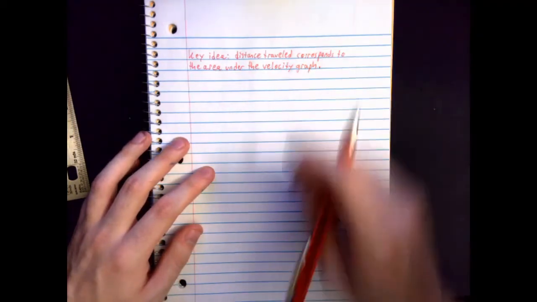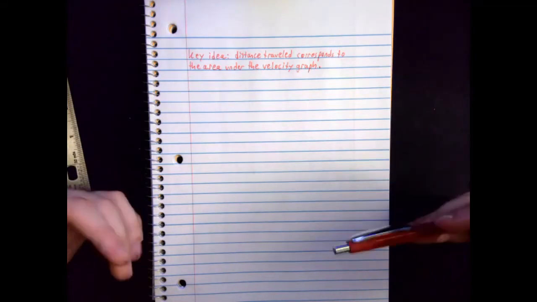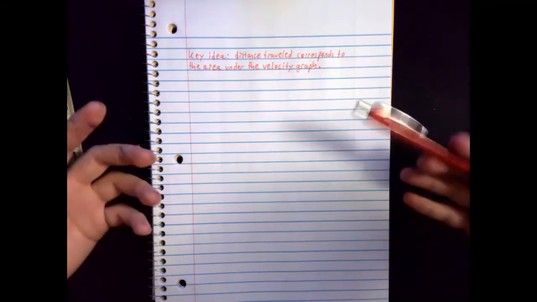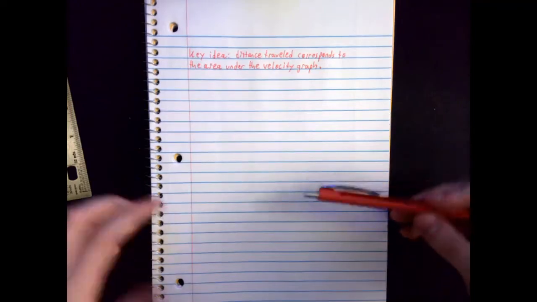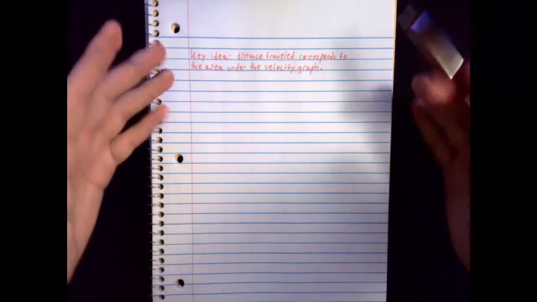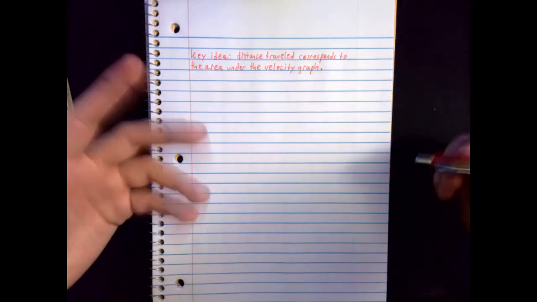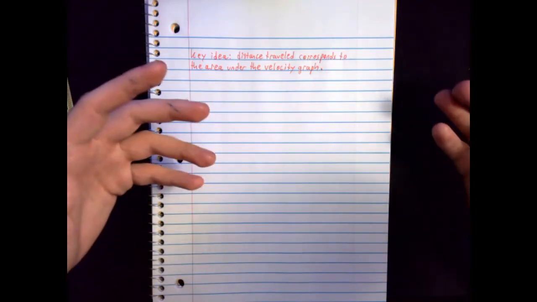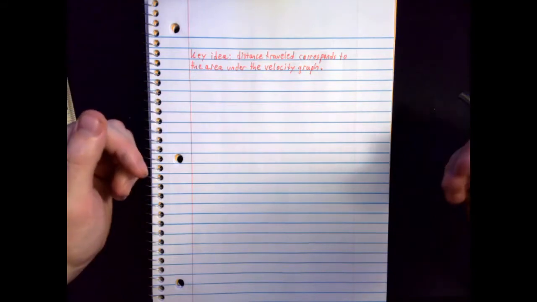Okay, so this is going to be our whole motivation for defining the integral, and we're going to do that in the next lecture. But this is the main idea here, that in order to compute distance traveled, it suffices to just do this geometric analysis and figure out what the area underneath the graph should be. Okay.